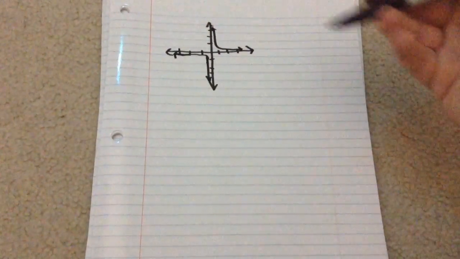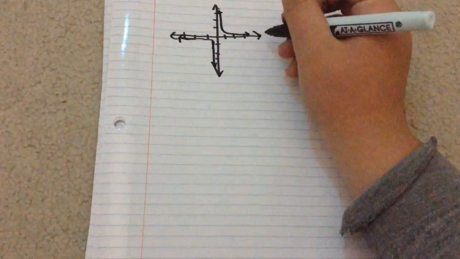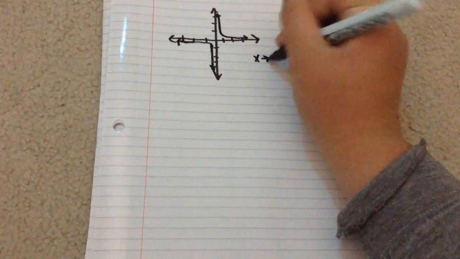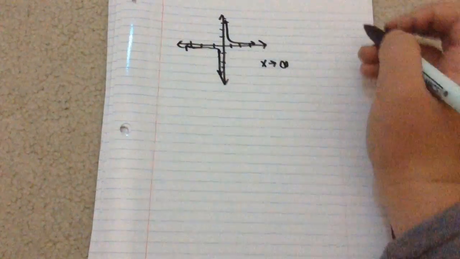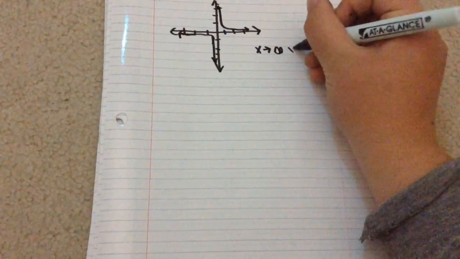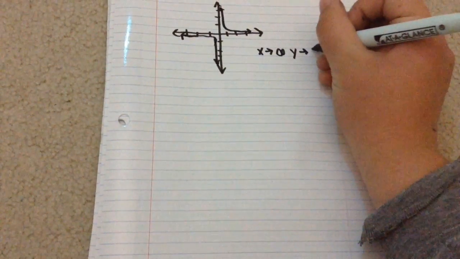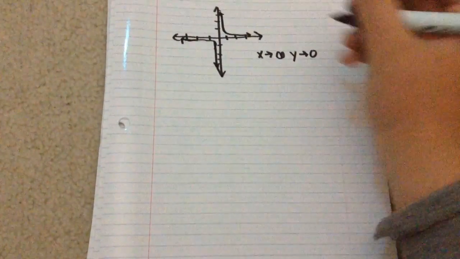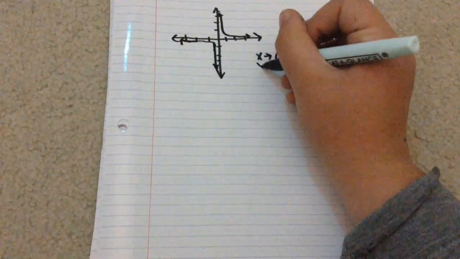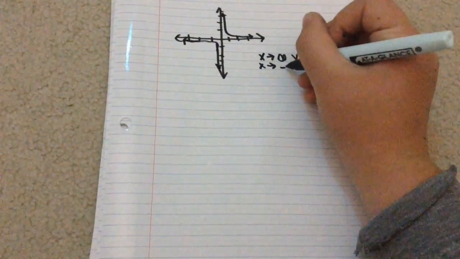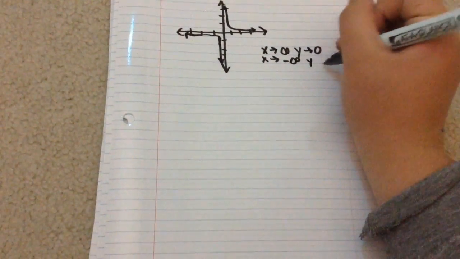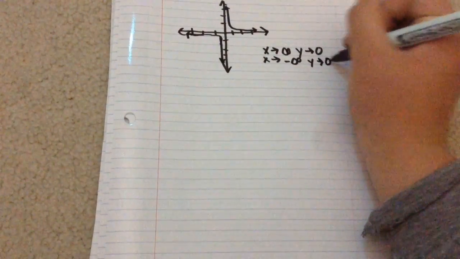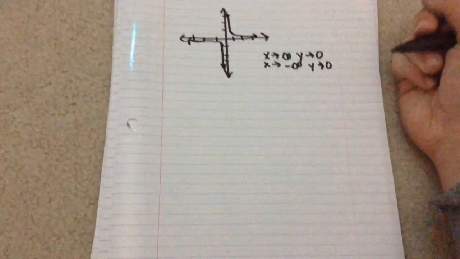Now the end behavior of the graph. The end behavior is basically which direction the ends go in. So as x goes towards positive infinity, so this way, y will be heading towards 0. And as x goes towards negative infinity, which is this way, y will be approaching 0 as well. And that is the end behavior.